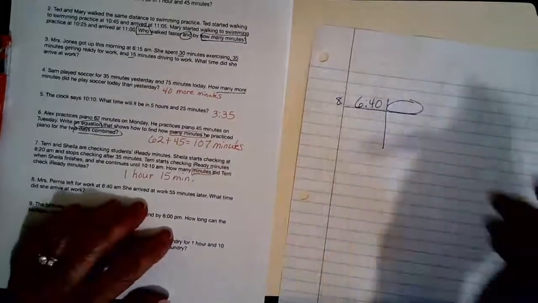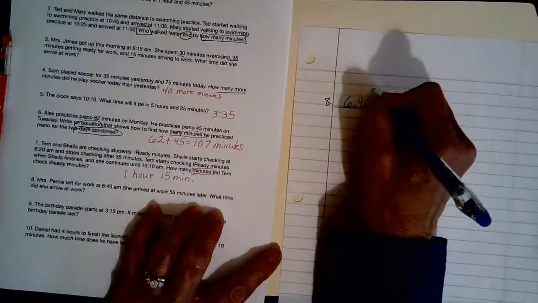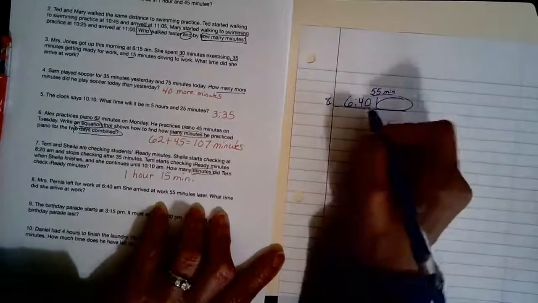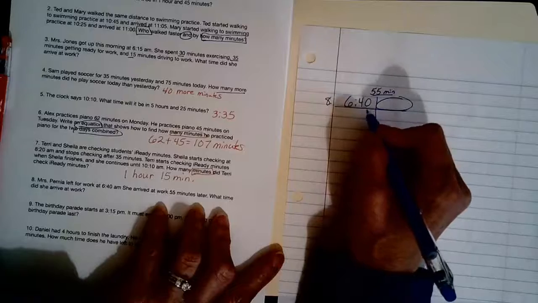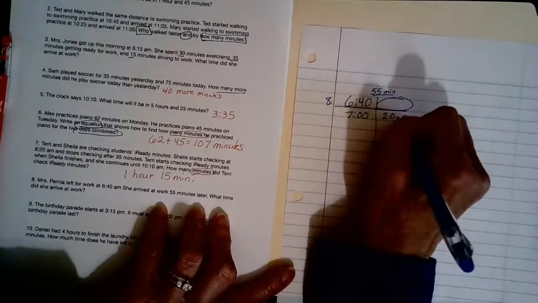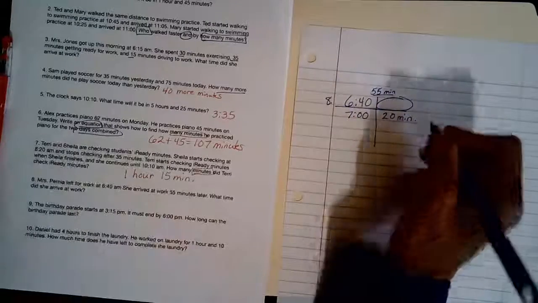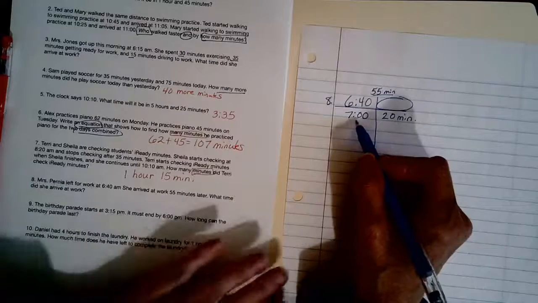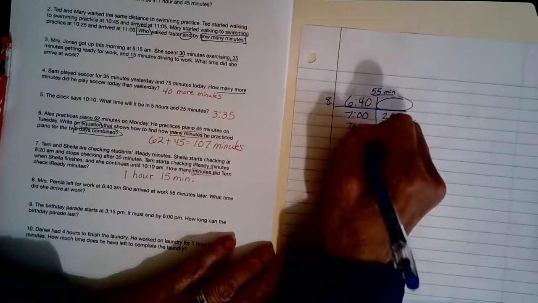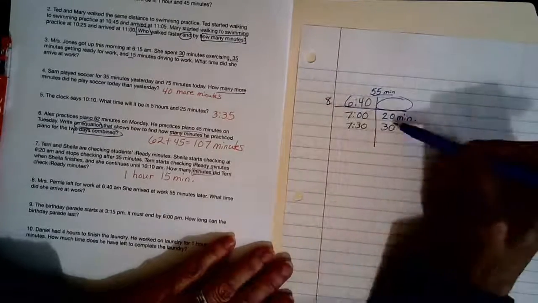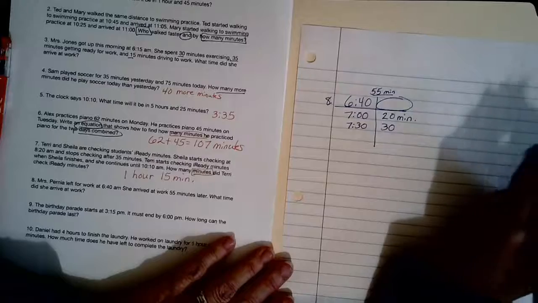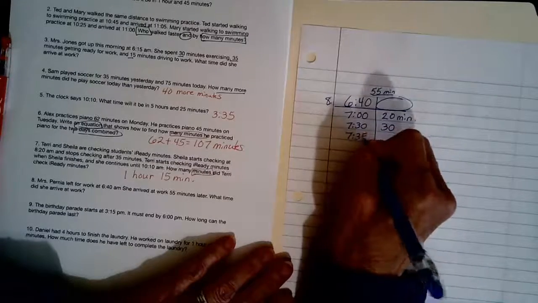So let's look to see what we're going to do. 55 minutes is what I'm looking for. I got to go forward 55 minutes. Well, if I'm at 6:40, I know that to go to 7 o'clock would be 20 minutes. And to go forward to 7:30 would be 30 minutes. So far, I've got 30, 40, 50 minutes. I have to go forward 5 more minutes. So 7:35 would be 5 more minutes.